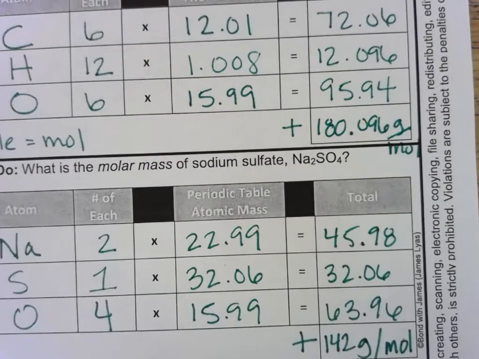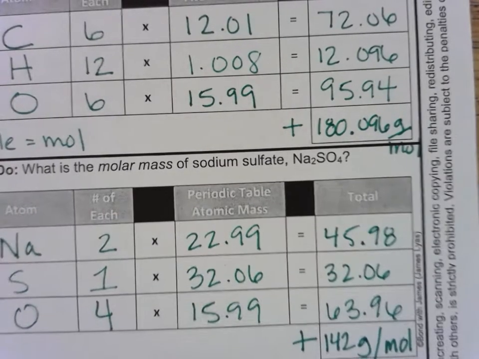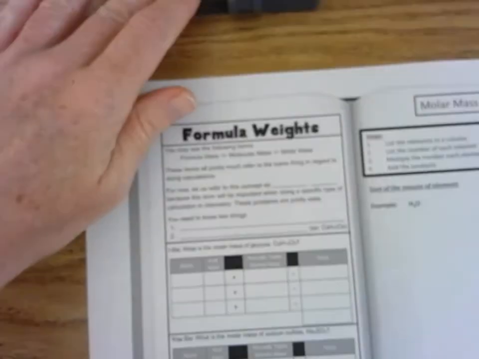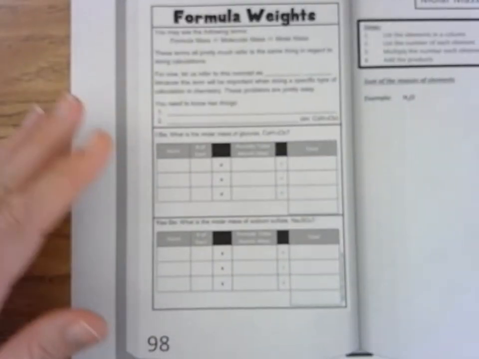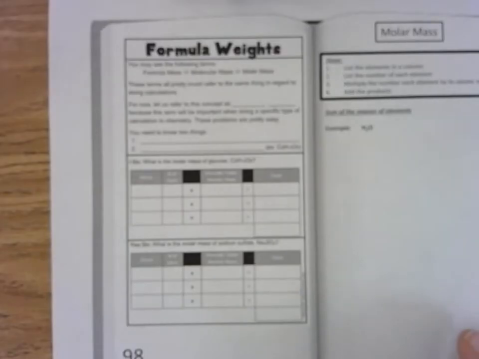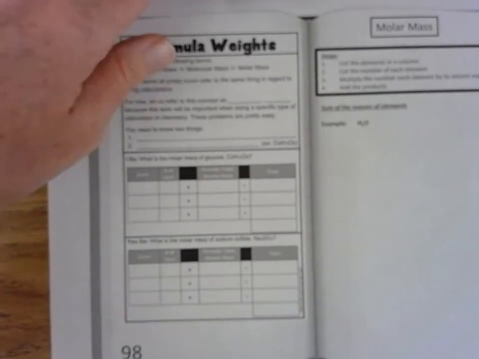So if I have this ionic compound or a salt of sodium sulfate and I need a mole of it, I would go and measure out 142 grams. Please take that and glue it into your notebook now to page 98.